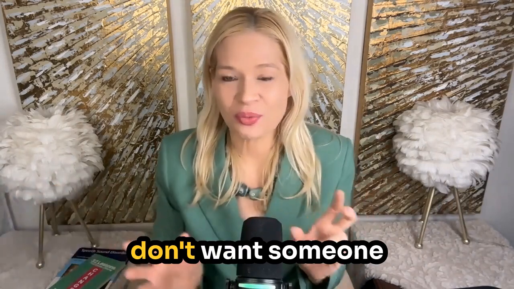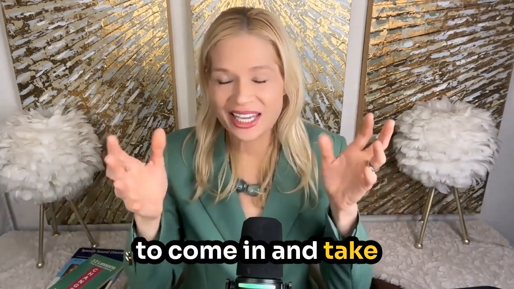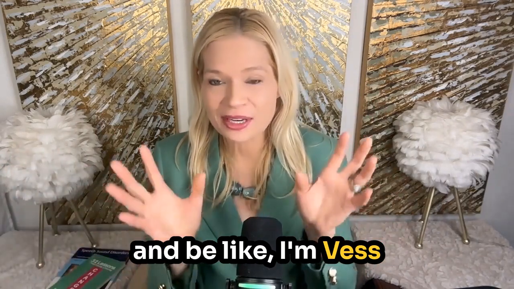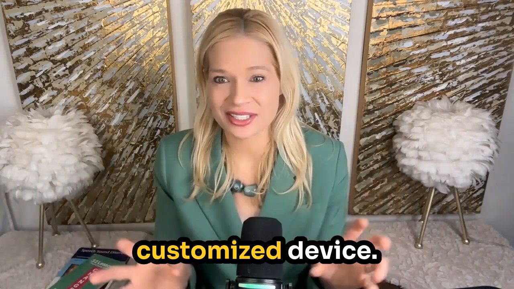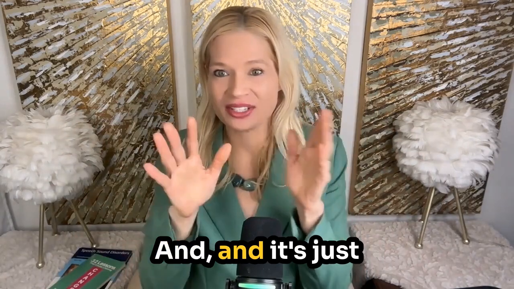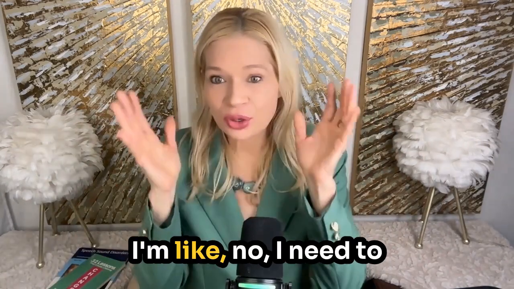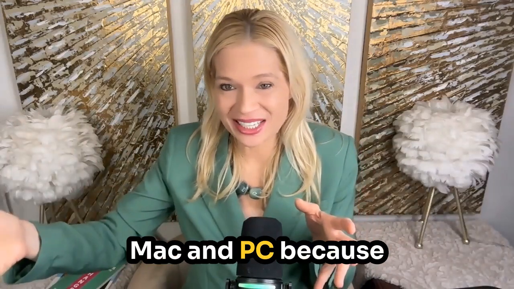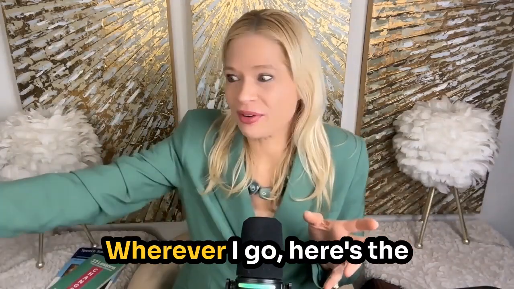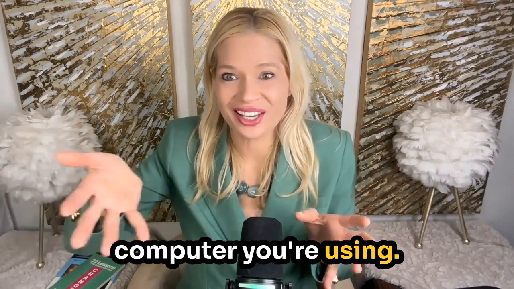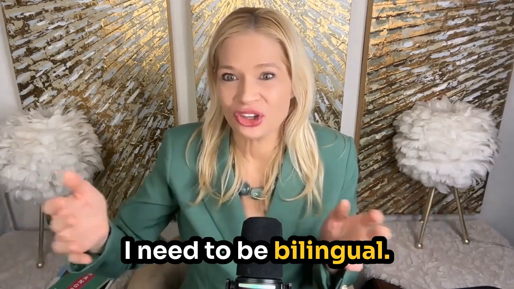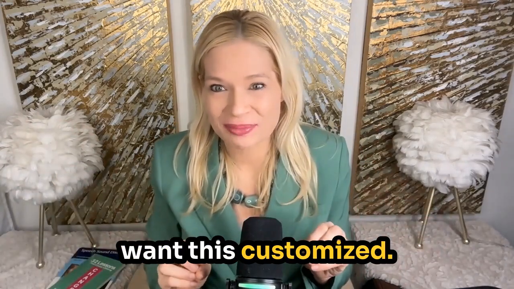The same reason I don't want someone to come in and take my Mac or my PC and be like, I'm going to make this a Kelly Vest customized device, and I'm going to change all the icons. Like, no, I need to speak the language of Mac and PC because I present so much. Wherever I go, here's the computer you're using. I need to be able to speak that language. I need to be bilingual. No, I don't want this customized.